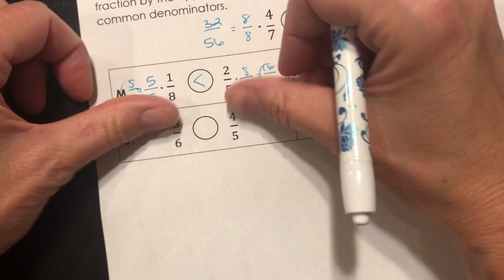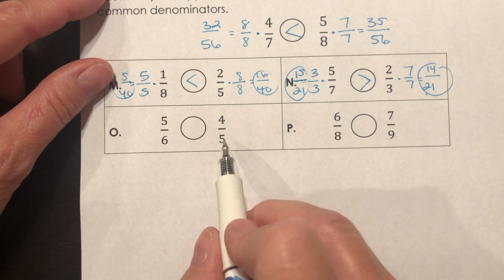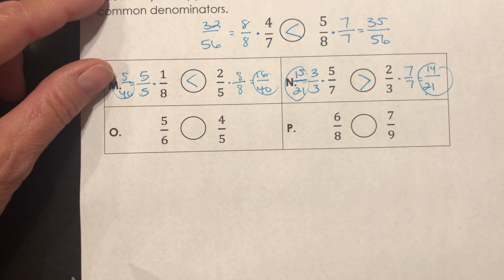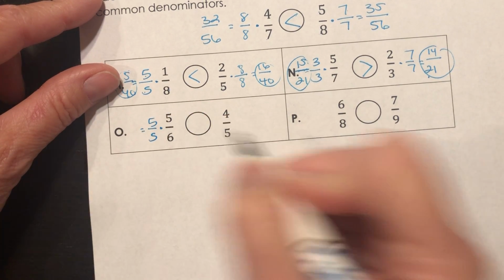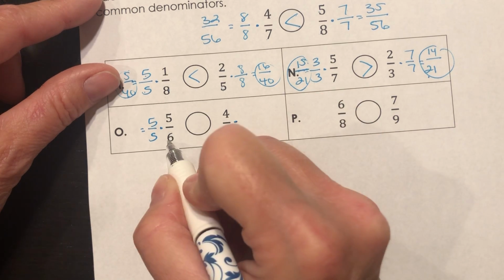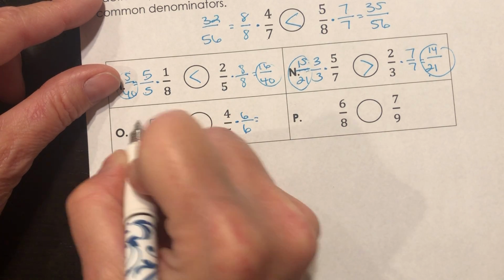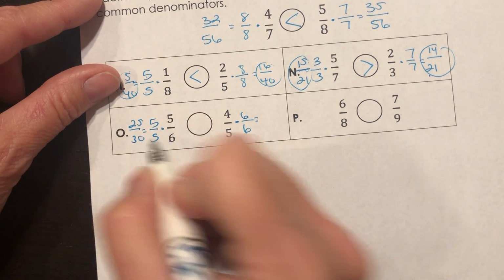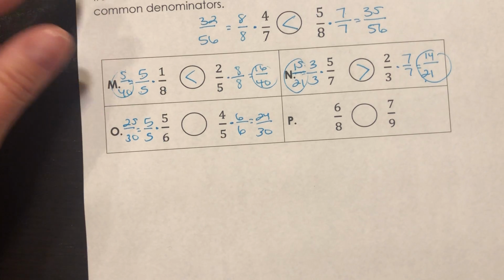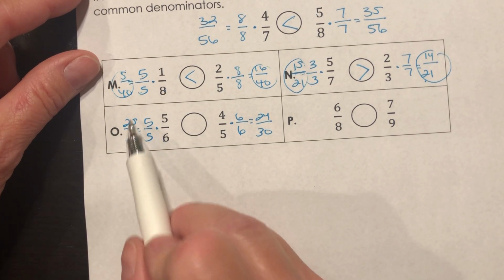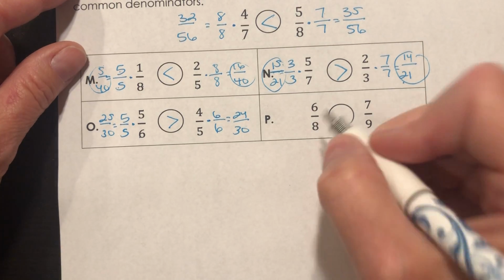All right, so my denominators don't match. My numerators don't match. 5 is not a factor of 6. I know 5 plus 1 is 6, but I can't multiply 5 by anything to get 6. So I'm going to have to multiply 5/6 by the opposite fraction's denominator over itself. And I'm going to have to multiply 4/5 by the opposite fraction's denominator over itself. My new fractions are 5 times 5 is 25 over 5 times 6 is 30. And 4 times 6 is 24, and 5 times 6 is 30. Okay, so I can see that 25 out of 30 is more than 24 out of 30 because my denominators match now.